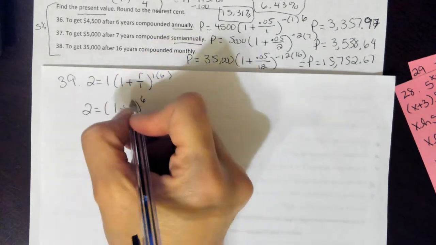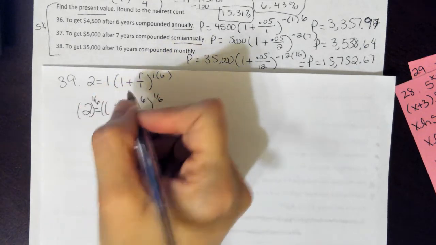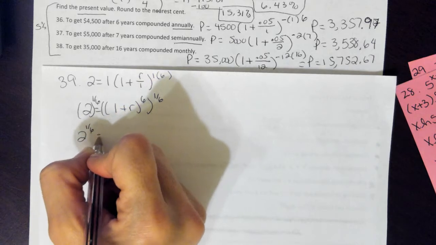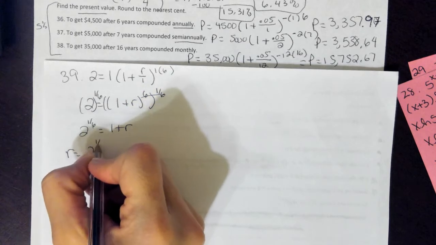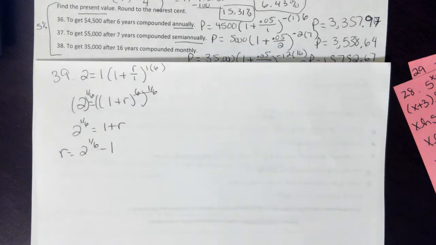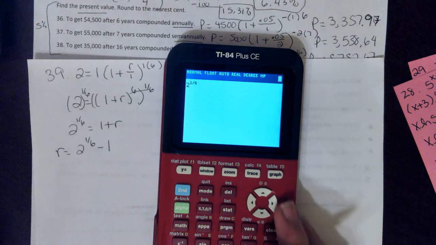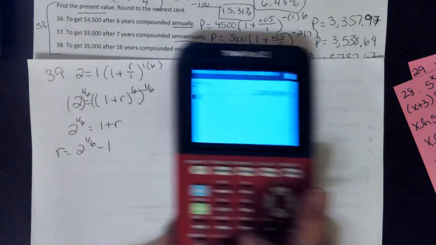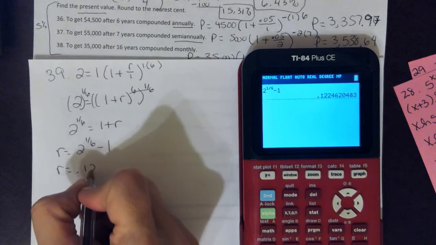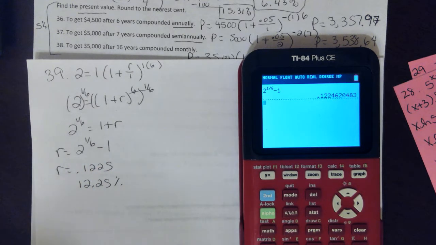You're going to undo that by multiplying both sides by the reciprocal 1/6. We're taking the 6th root. So 2 to the 1/6 equals, those are going to cancel, 1 plus R. So R equals 2 to the 1/6 minus 1. Let's go see what that is. So 2 raised to the 1/6 minus 1 gives me 0.1225, so 12.25%. Or 12%. I'm just giving you the decimals.